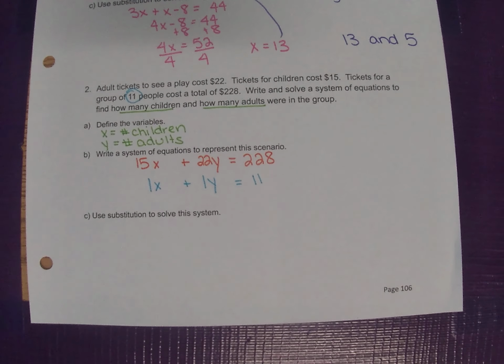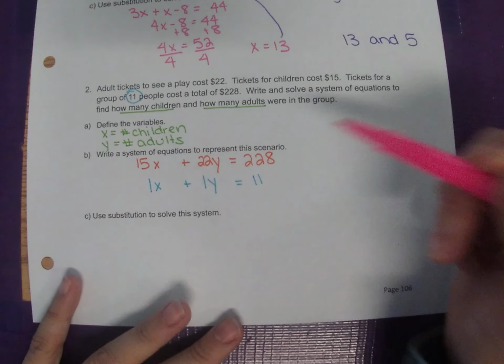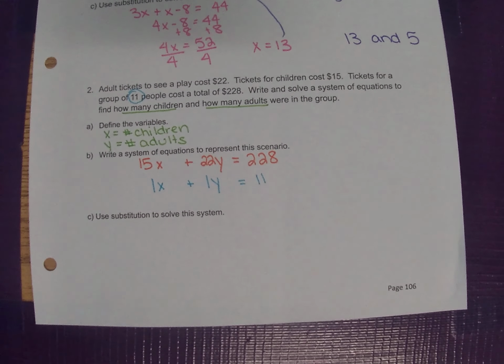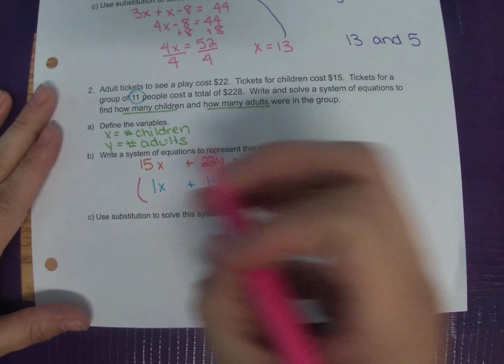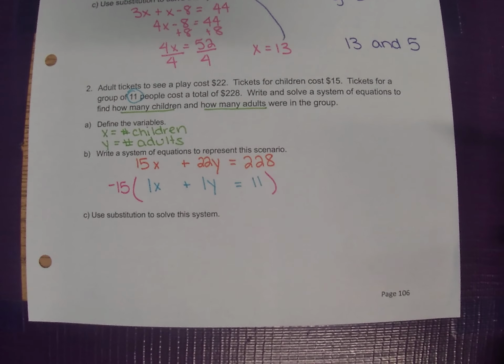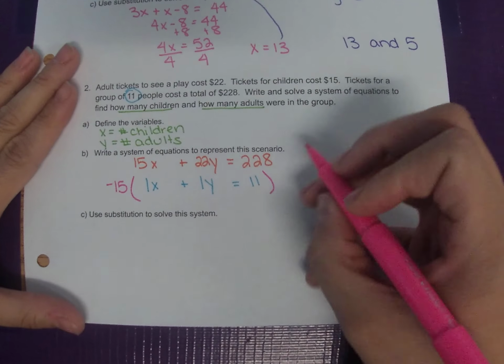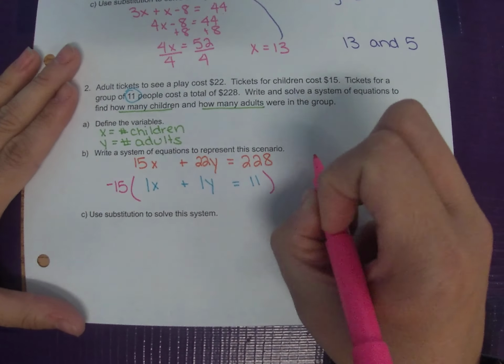When we are solving this, it is stacked like elimination, but we don't see a matching coefficient. So remember, this is where we said we want to multiply one of the equations. So I could multiply this bottom equation by negative 15, right? Because 1 times 15 is 15, and I want them to be the opposite signs. So if you forget how to do that multiplication, you might want to go back and watch some of the past videos on how we solve those systems by elimination. So my top equation stays the same.